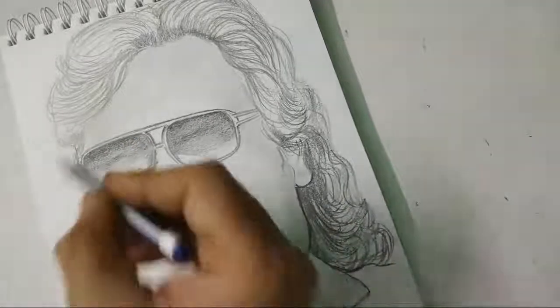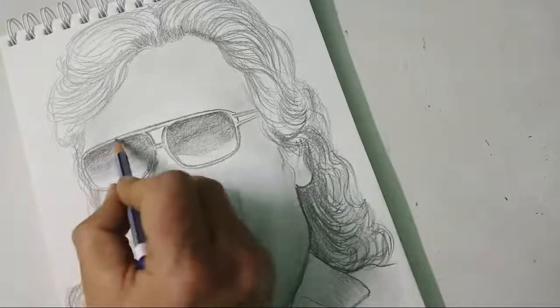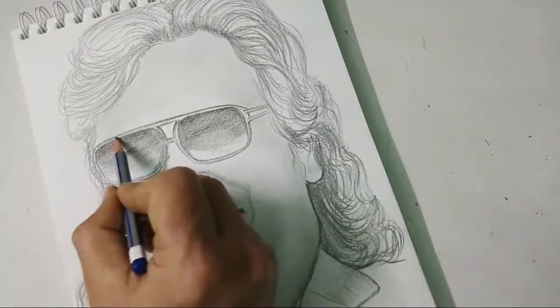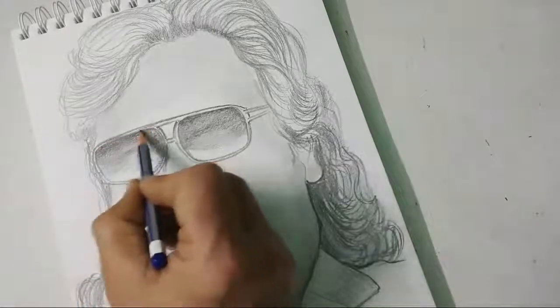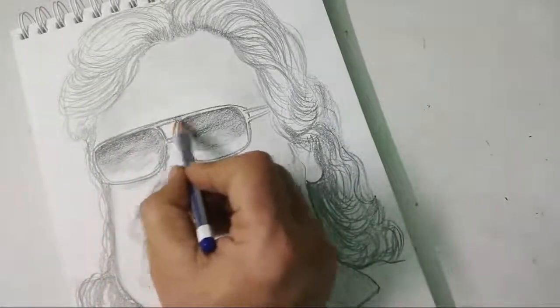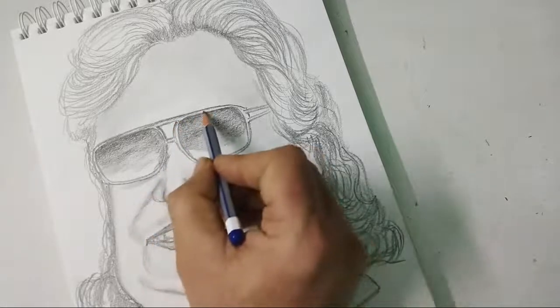The frame of the goggle. Here I want to show a shine, so I will put some shade with a tone of the pencil, and then I will leave some areas for a shine.